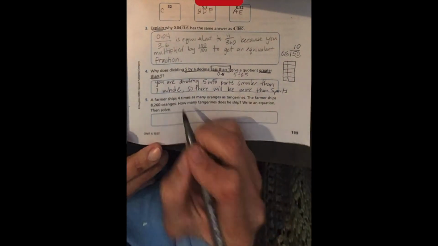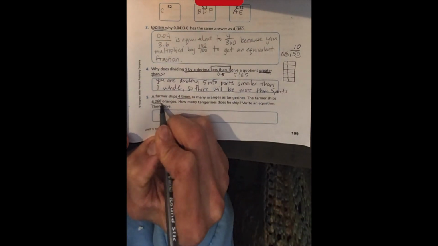For number 5, a farmer ships 4 times as many oranges as tangerines. The farmer ships 8,260 oranges. So how many tangerines does he ship? Write an equation and then solve.